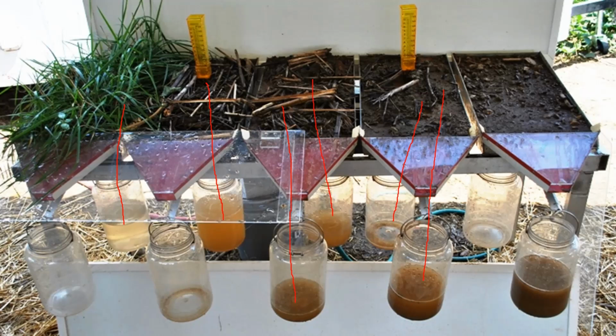Until I get to no ground cover, heavily compacted soil, and I'm getting 100% runoff. Look at the quality of water that's running off. Nobody would want to drink that. If you had to drink one of them, I think everybody's picking this one because the infiltration allows the plants and other natural bacteria and items in the soil to clean the water up.